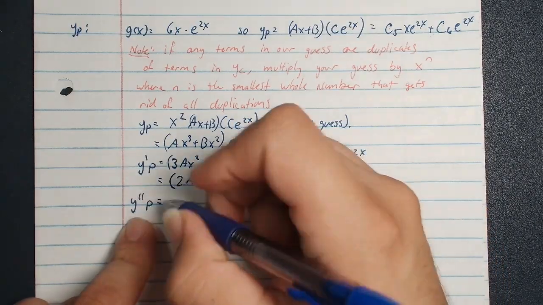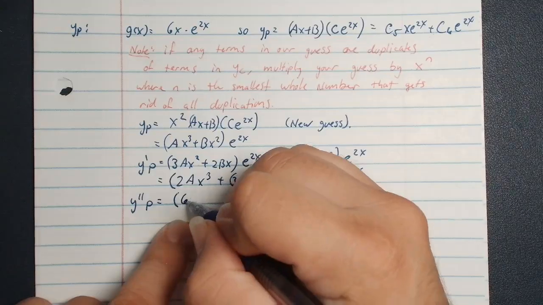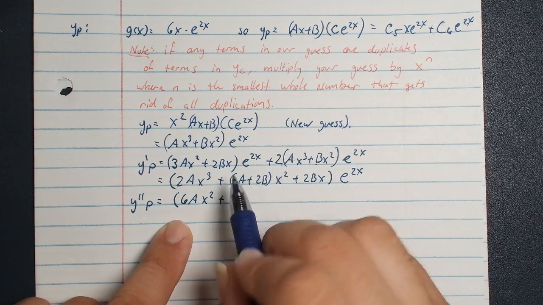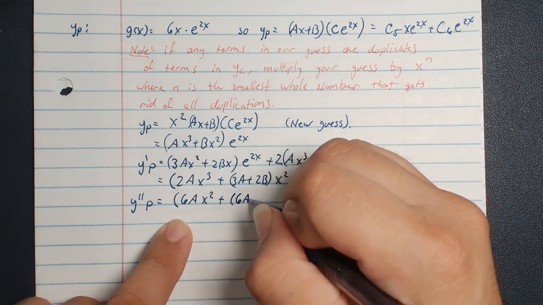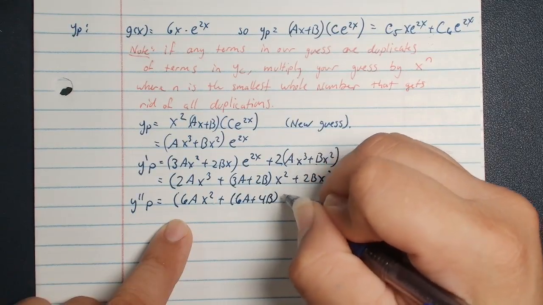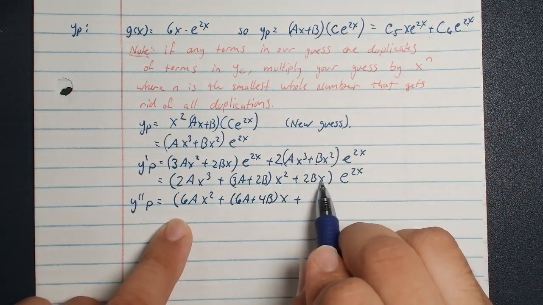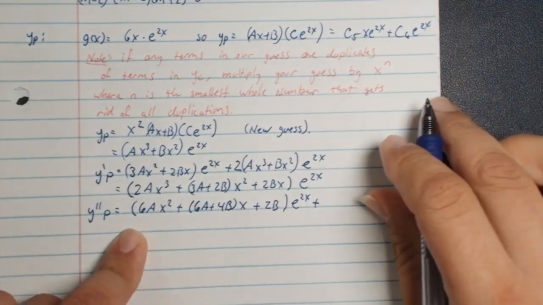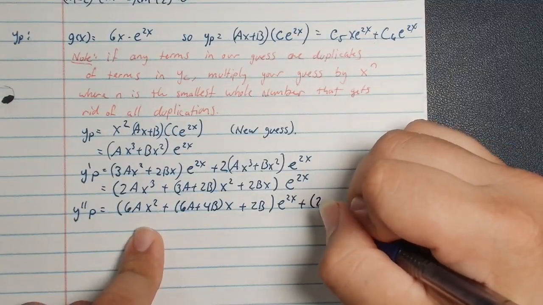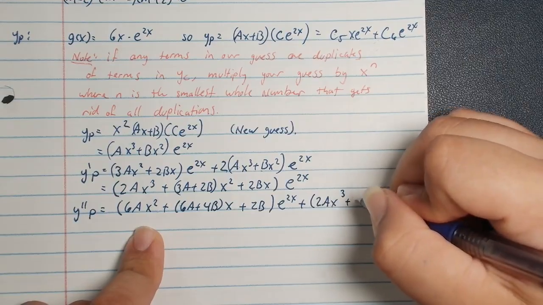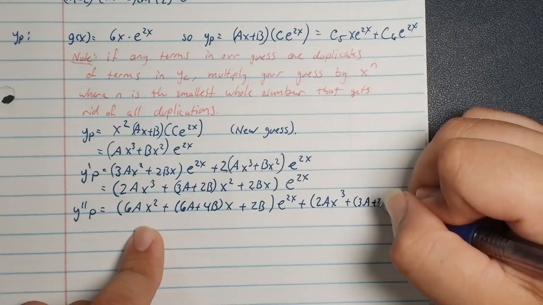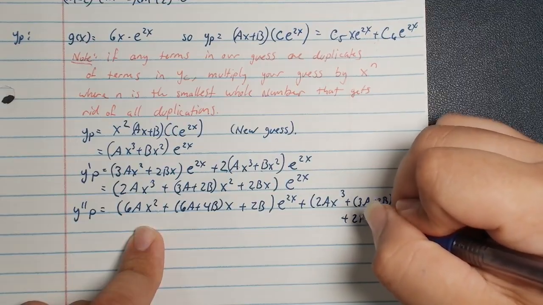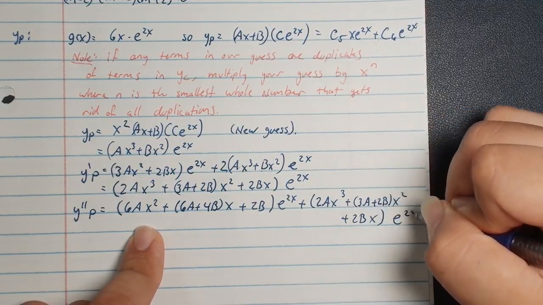First, the derivative of the first one, that's going to be 6ax squared plus, now the derivative of the second one, I'm going to bring my 2 down, so that'll make that 6a plus 4b times x plus just 2b, times e to the 2x plus, now I leave this first one alone, 2ax cubed plus 3a plus 2b x squared plus 2bx times e to the 2x.